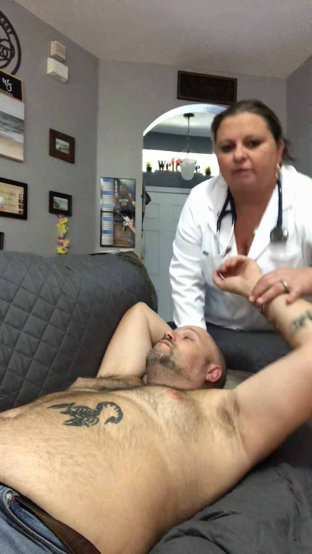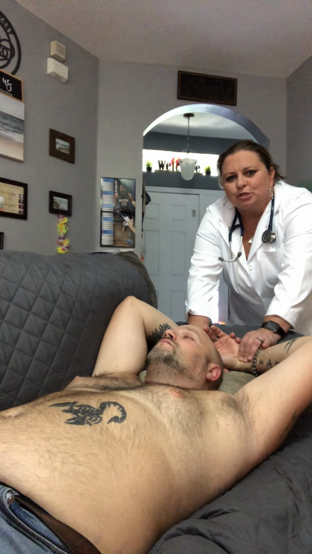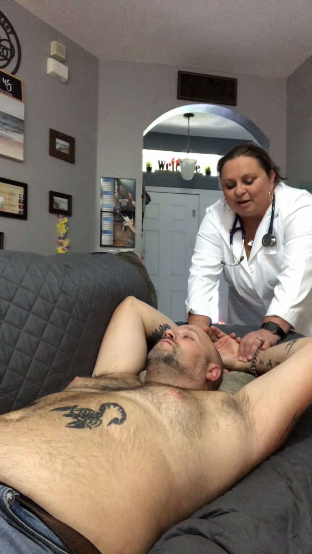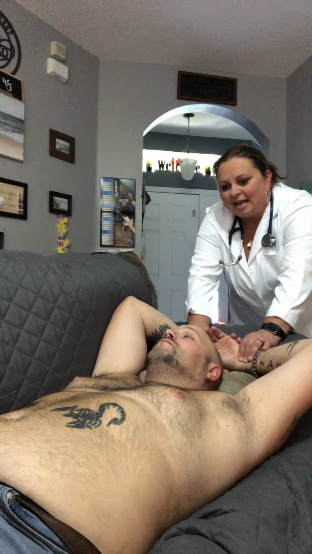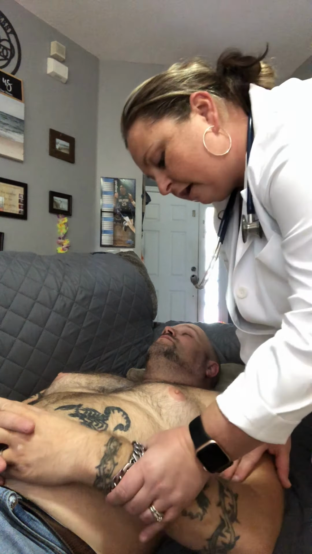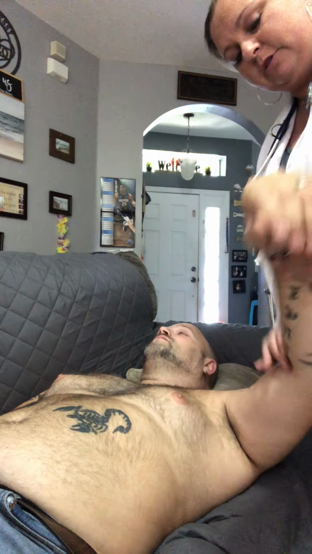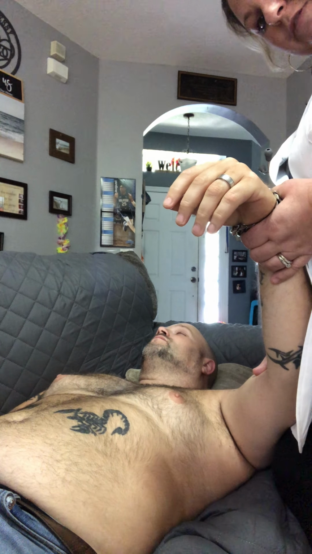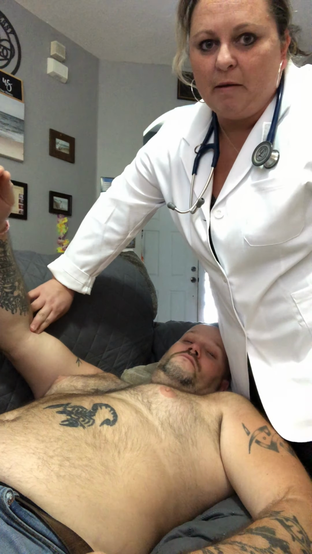Bring your arms up over your head since you're right here. I'm going to check radial pulses. It's probably an unconventional position, but since we had one arm up here already, I'll check radial pulses, which are also 2+ bilaterally. I'm going to check brachial pulses in the arm. Just hold this arm up. Again, unconventional, but trying to show you on the video.